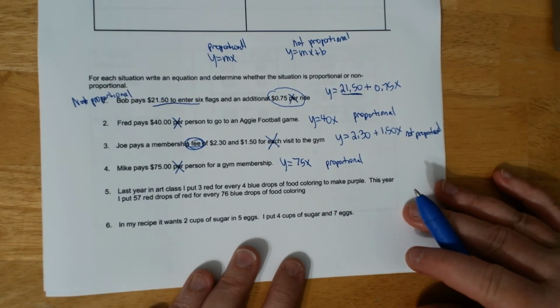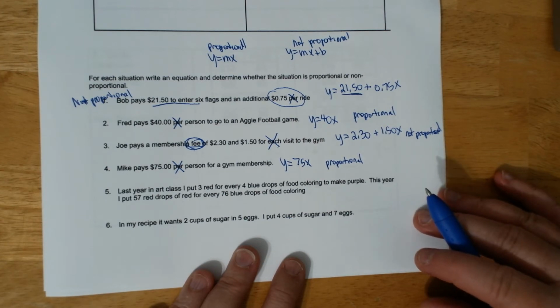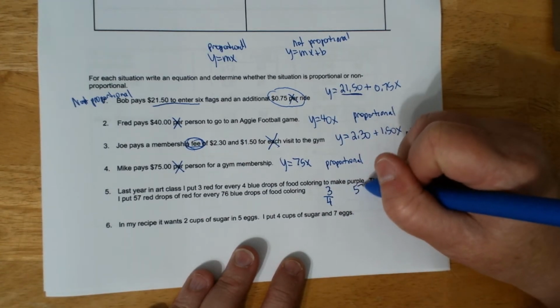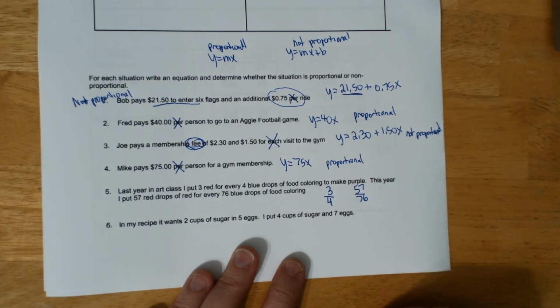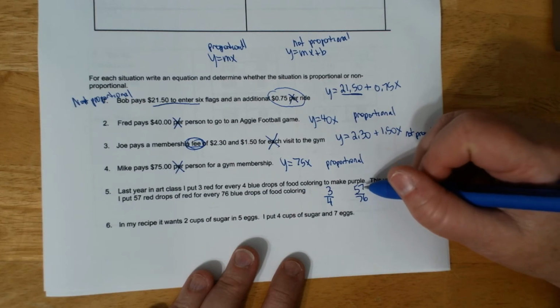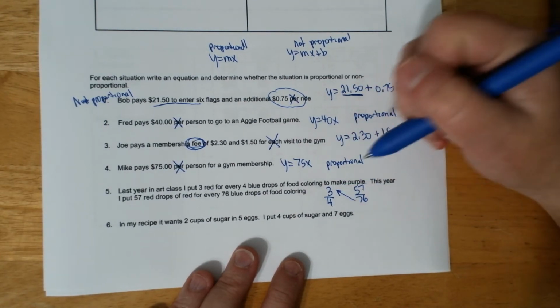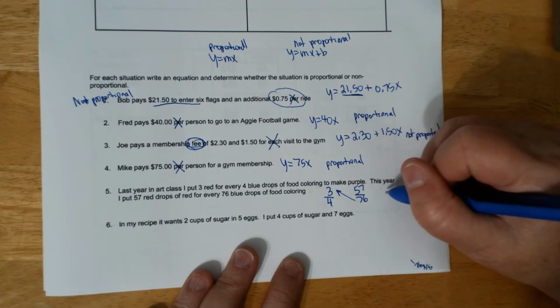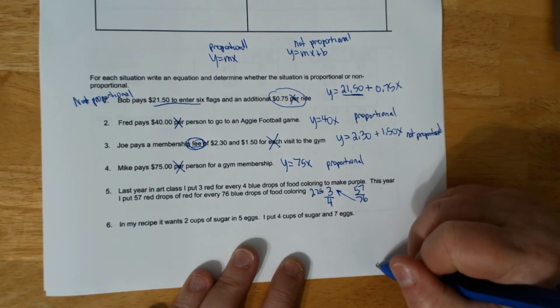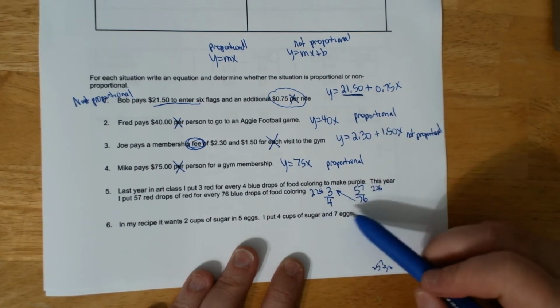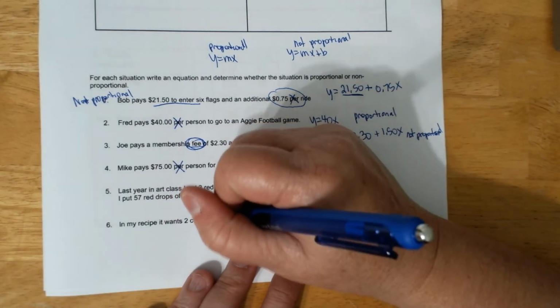Last year in class I put 3 red for every 4 blue drops. This year I put 57 red and 76 blue. So 3 is to 4, red is to blue, as 57 is to 76. I'm going to simplify, or the other way is I'm going to compare them, and I'm going to say 76 times 3 is 228, and 57 times 4 is 228. So they would simplify to the same number, so that is proportional.